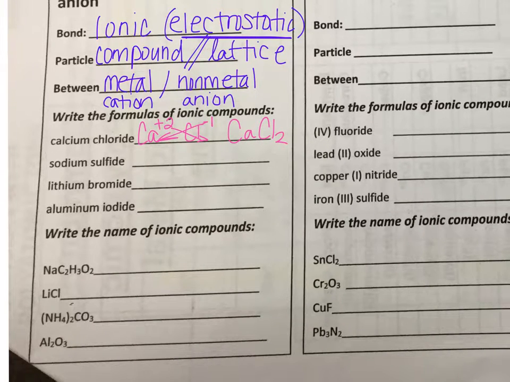Okay? So remember, why did we even crisscross those? What is the ultimate goal of your ionic compounds? They have to equal 0. So what this says is 1 calcium needed 2 chlorines to make it electrically neutral. Okay? Or a net charge of 0.